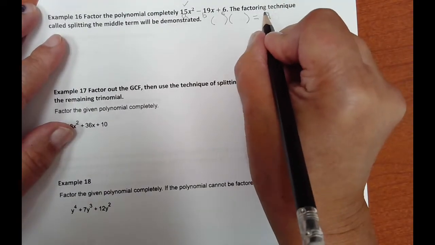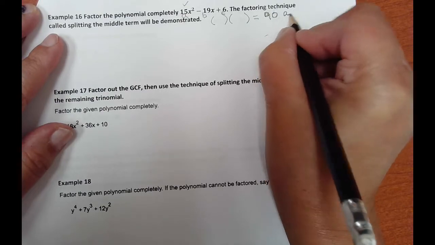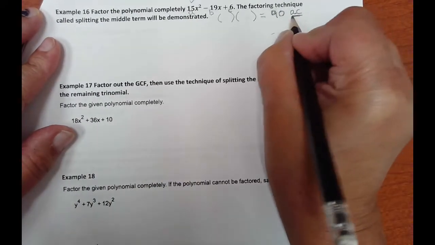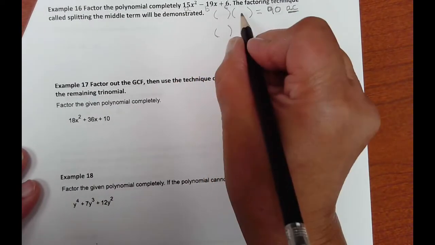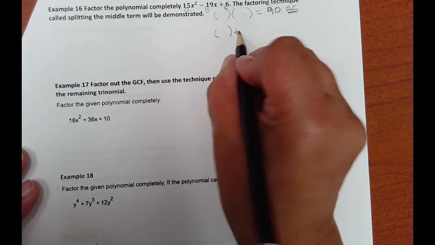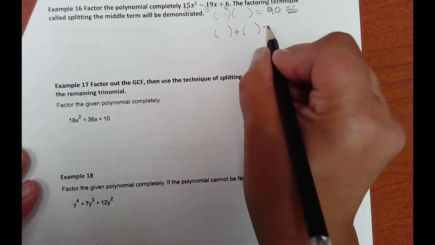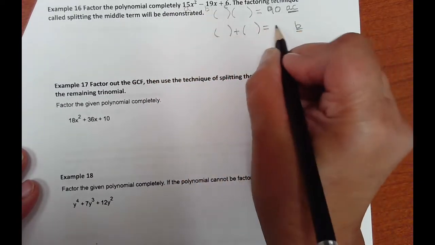Going for a 90 here. And this is your A times C value. But whatever you come up with as the numbers that should be multiplied to give you 90, you should also be able to add those numbers to give you the B value, which is the one in the middle.